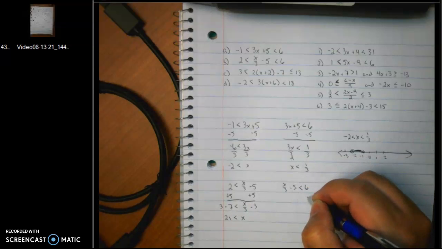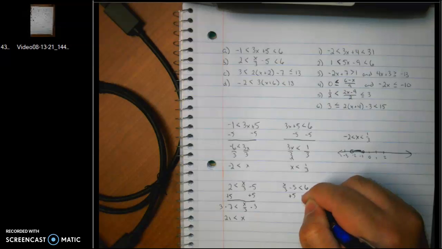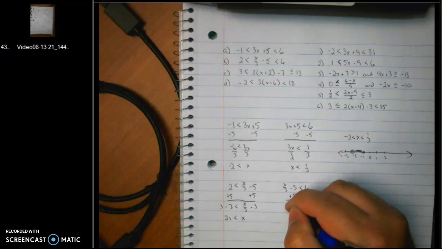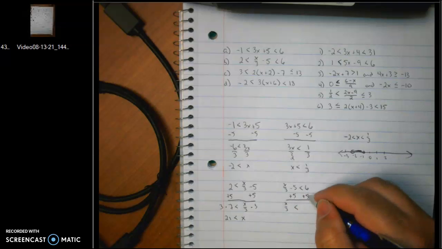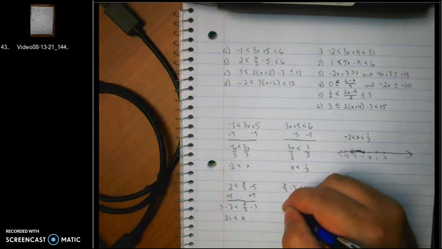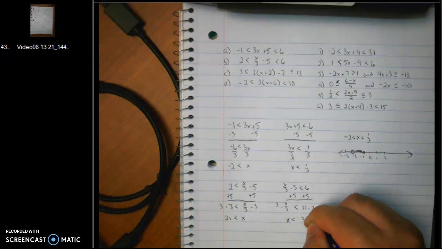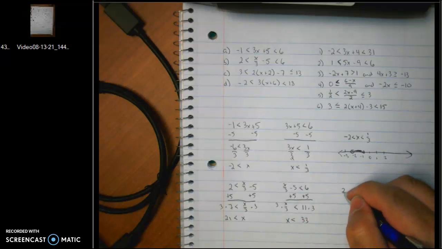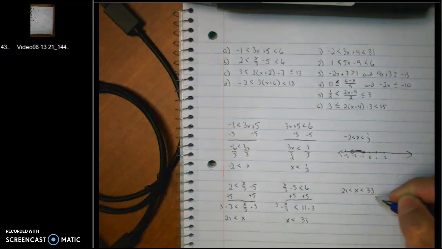Over on this side, we have a -5, and so we're going to add 5 to both sides. And we get x over 3 is less than 11. And again, we have x divided by 3. The opposite of division is multiplying, so we multiply by 3, and we get x is less than 33. So our solution set is 21 is less than x, which is less than 33, and we would graph that the same way we would graph the one above.